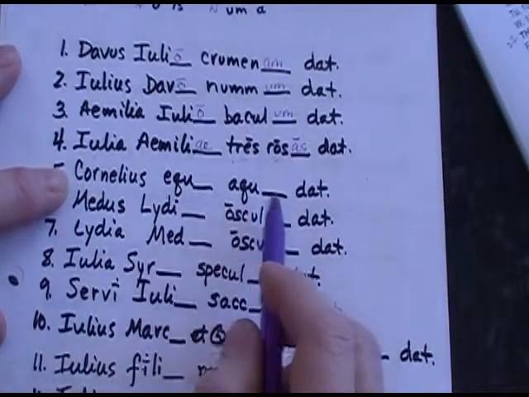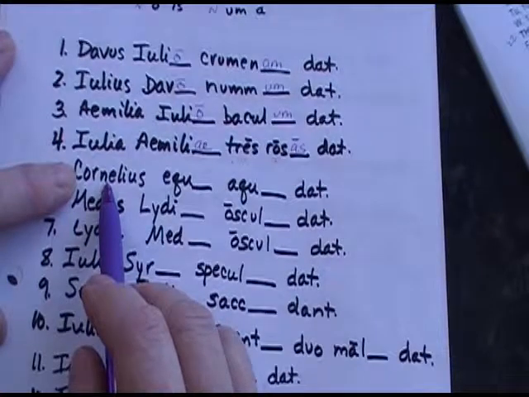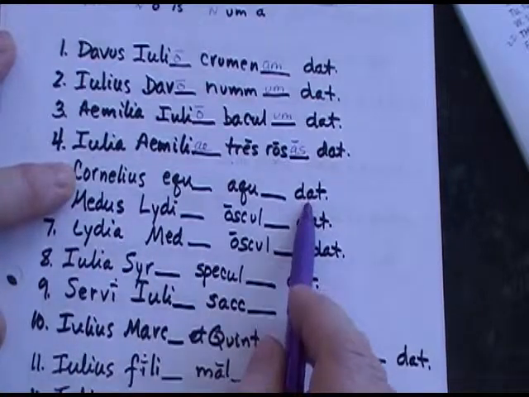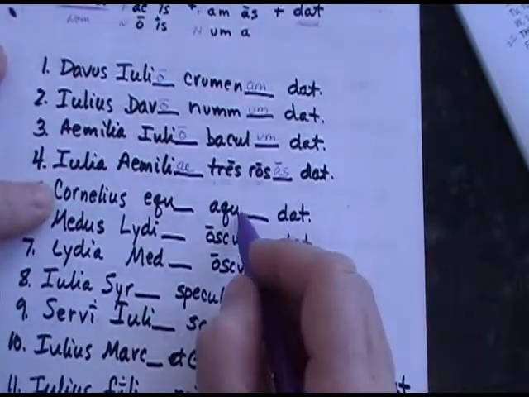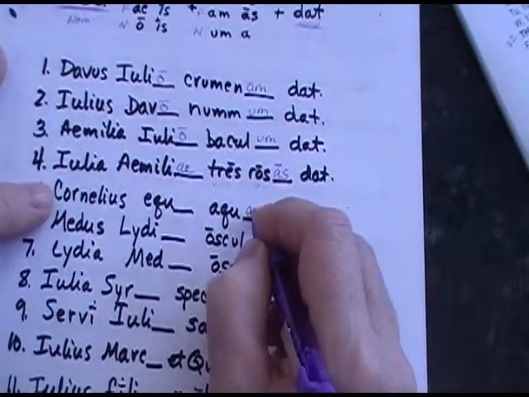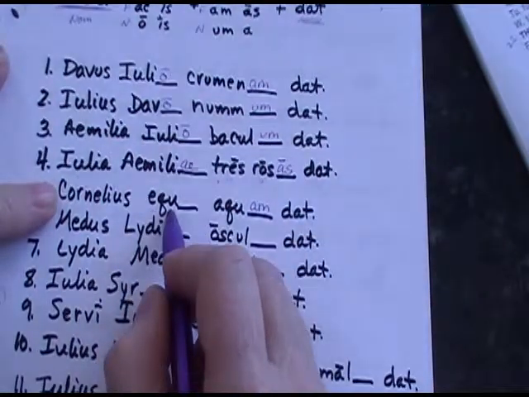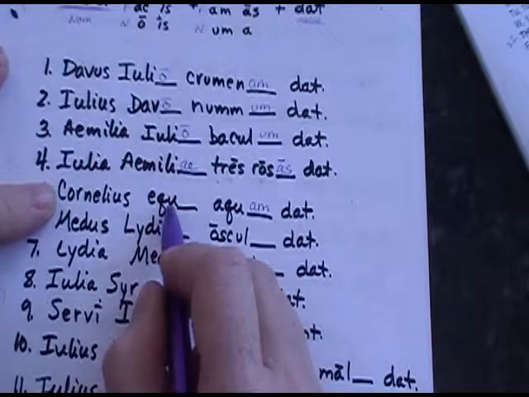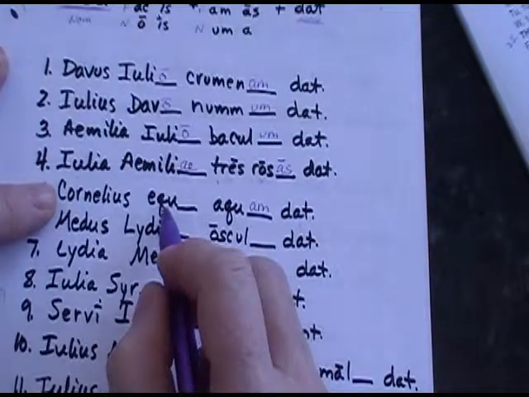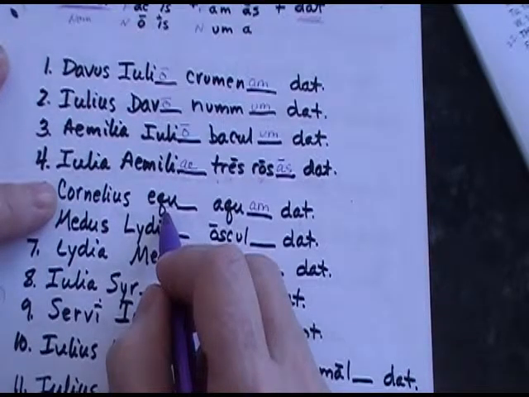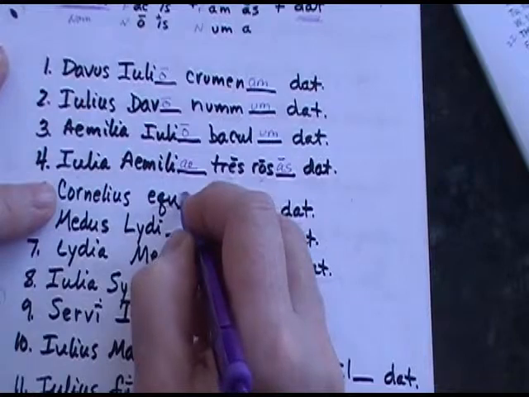Number 5, Cornelius equō aquam dat. Cornelius, because he's a good horseman, gives water to his horse. Cornelius is giving water to his horse. Water, aqua, so the accusative for that is aquam. Equus. Remember that one of the U's in equus stays with the stem, right? So it ends in a U, E-Q-U. And then we need the dative for a horse, which is equus, masculine, singular, so it would be equō.